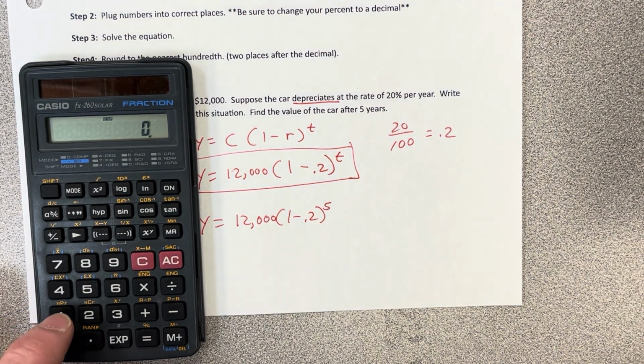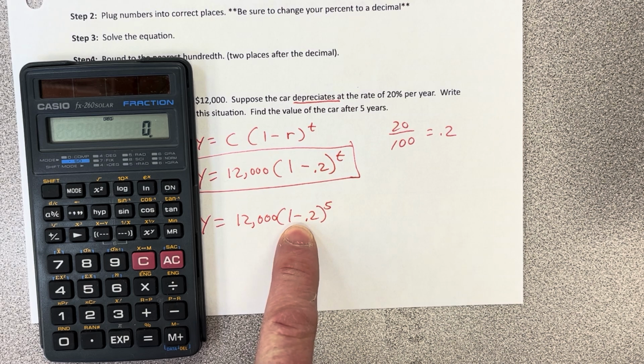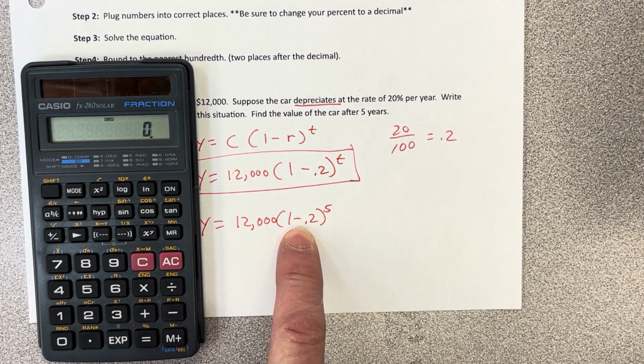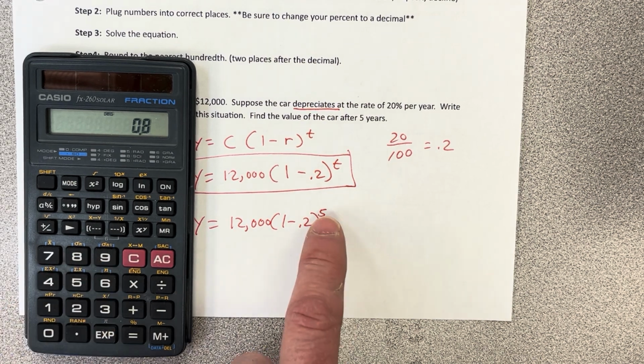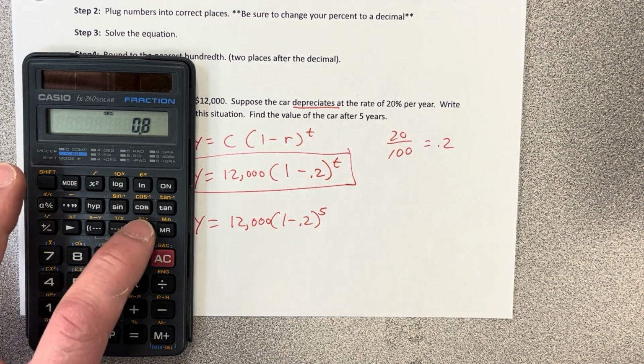So what I like to do is evaluate this first. Oftentimes I'll do it in my head. That's going to be 0.8. So I'll do 0.8, and then I'm going to do order of operations. Next would come the fifth power.